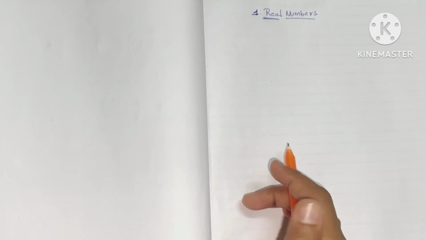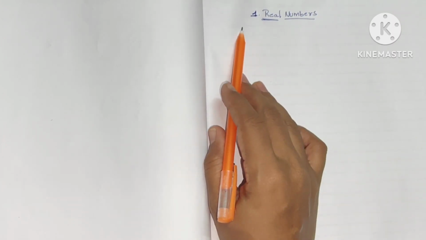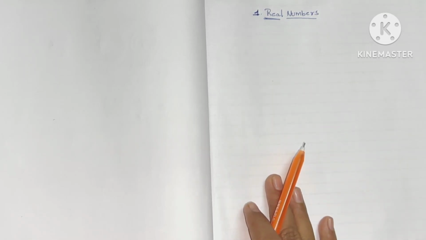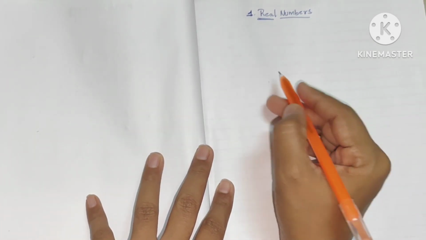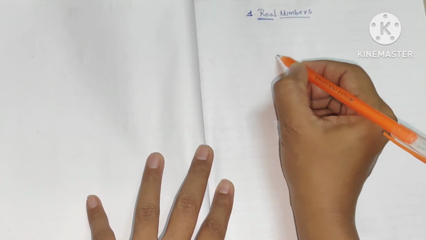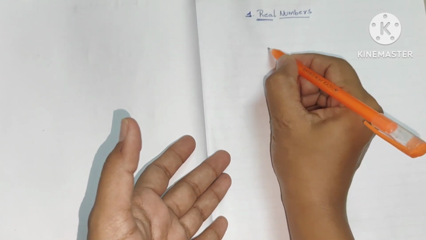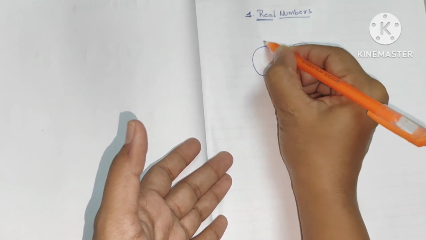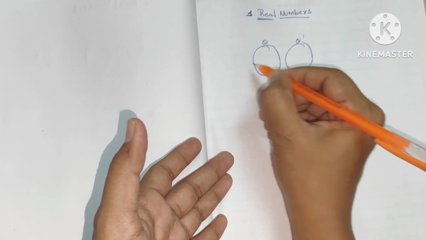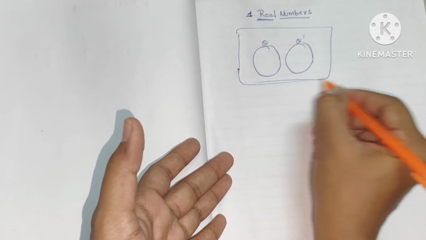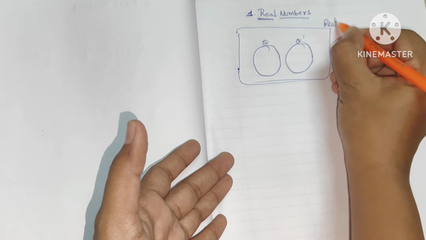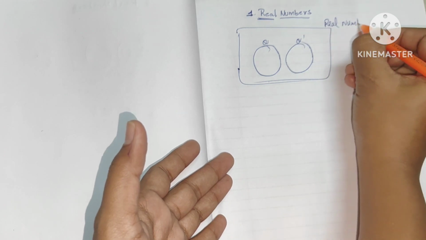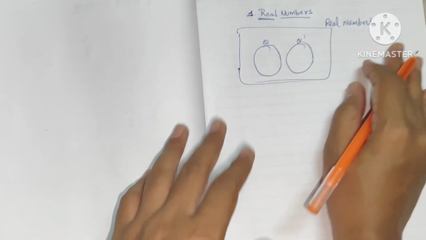Today in this video we are going to learn our first chapter, real numbers. You already have an idea about real numbers, right? So what is a real number? Real numbers are nothing but rational numbers and irrational numbers combinedly called real numbers, right? Rational and irrational numbers commonly known as real numbers.